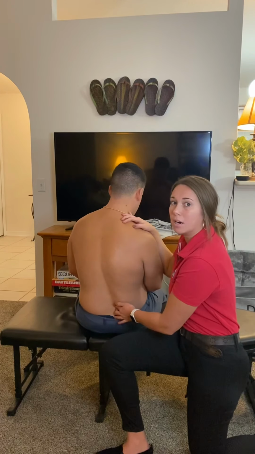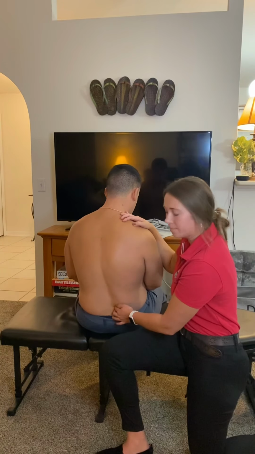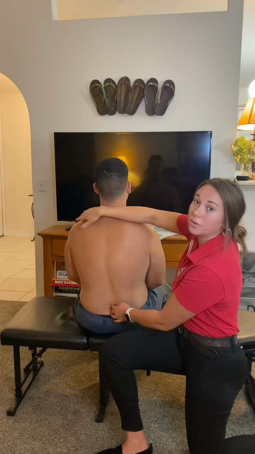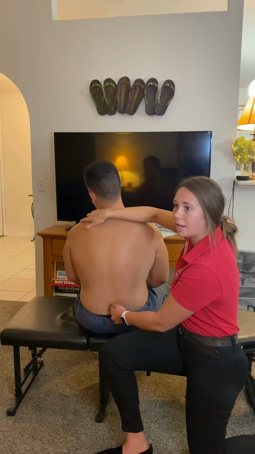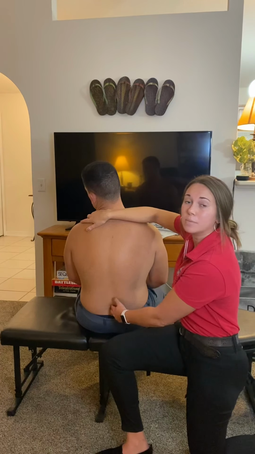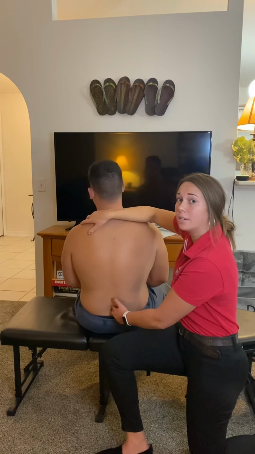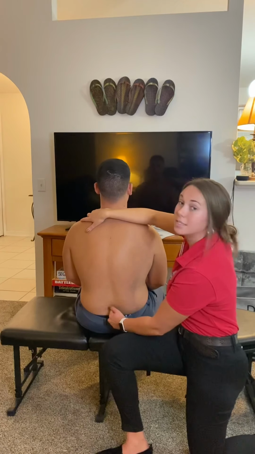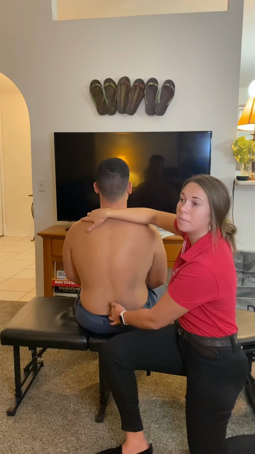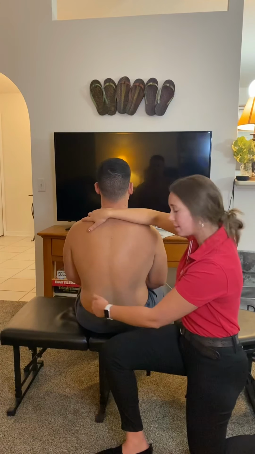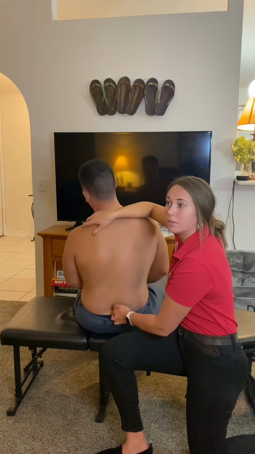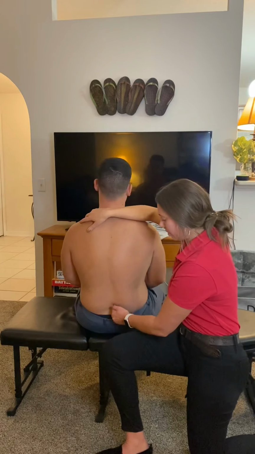So we would have a PR if I'm here and it's not moving. Same thing, I always want to check bilaterally, so I'm still at L4. This time I want to see how he's moving when I bring him into left rotation. So I'm going to come on the opposite side of the spinous process, with my two fingers on the left side, and rotate him to the left and see how that's moving.